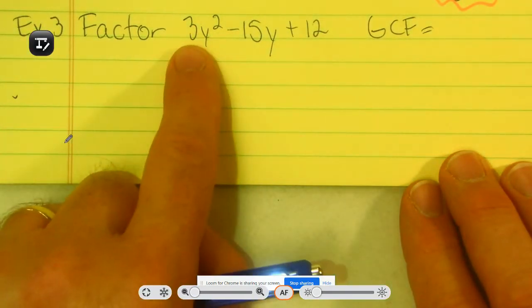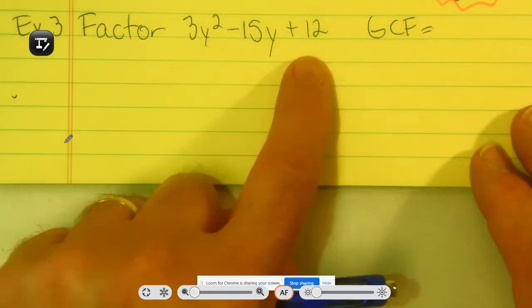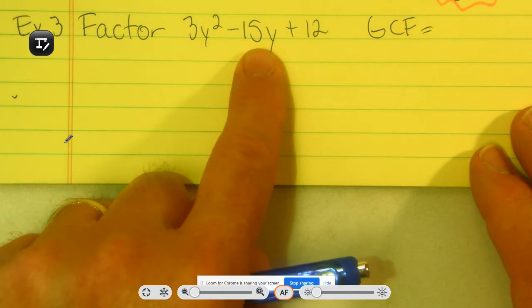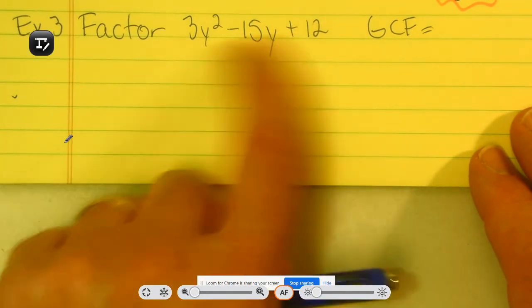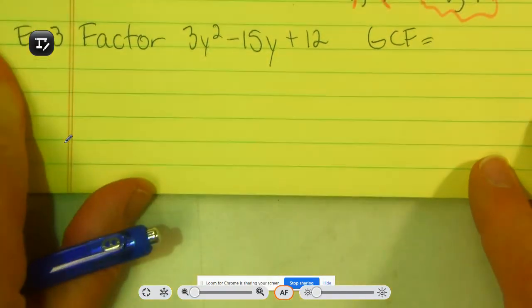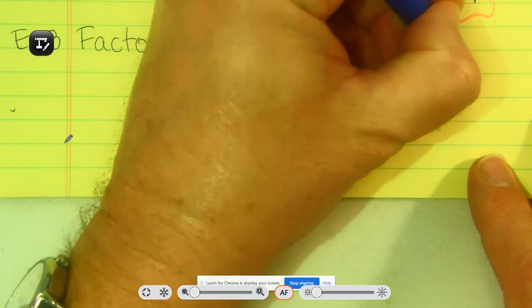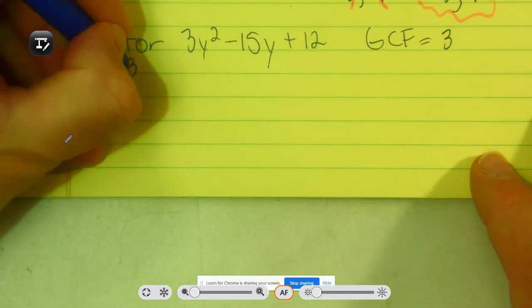Well, the only factors of 3 are 1 and 3, so the question is, will the rest of my terms divide by 3? Will 15 divide by 3? Yeah, 15 divided by 3 is 5. Will 12 divide by 3? Yeah, it'll be 4. And notice that I don't have a variable all the way through. So my greatest common factor here is 3. This means I need to factor out that greatest common factor first.